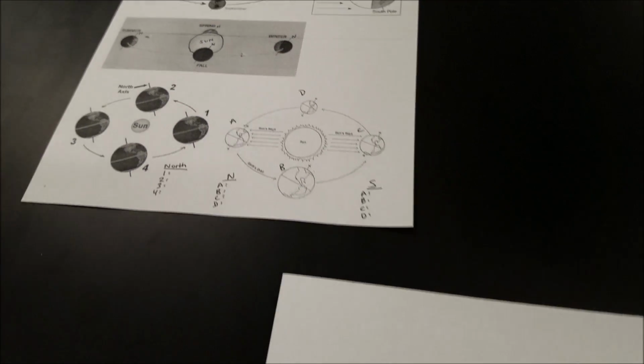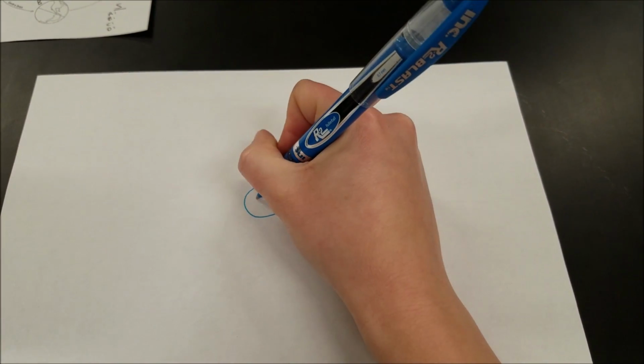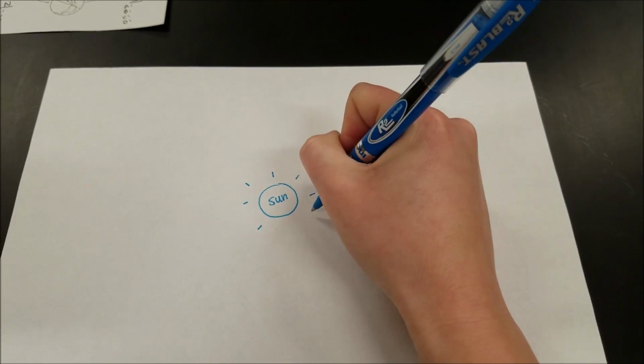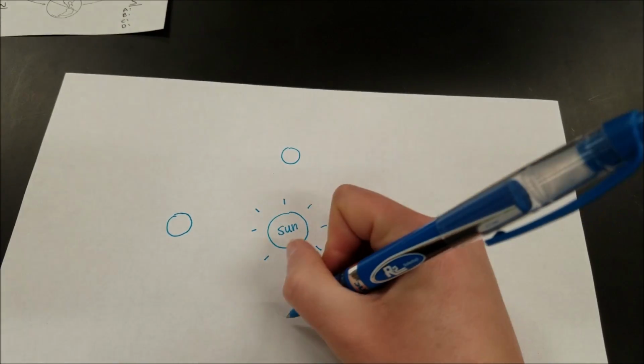Before we work on interpreting diagrams, let's go ahead and make sure we can draw one of our own. For a seasons diagram, we need to locate the sun directly in the middle because you must have the sun in order to have the seasons. Then we're going to draw the Earth in 4 locations around the sun.